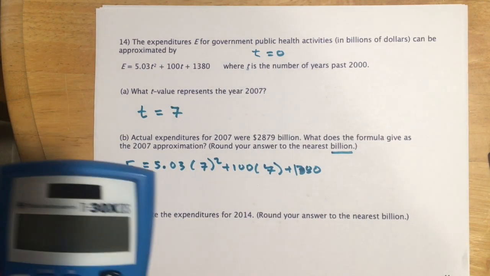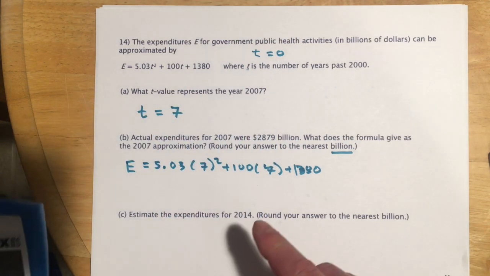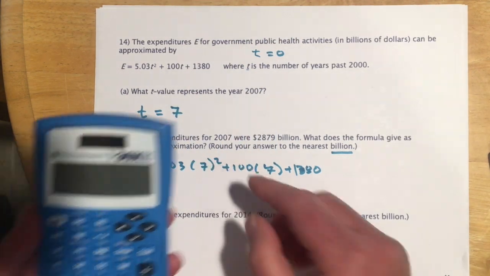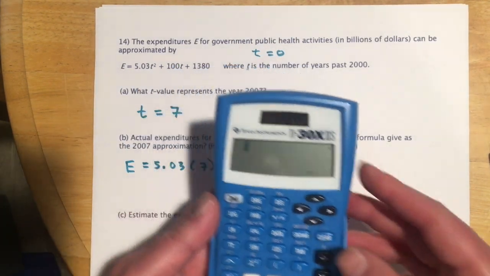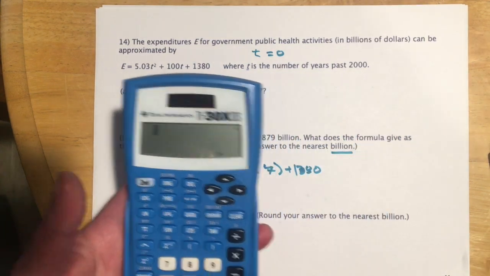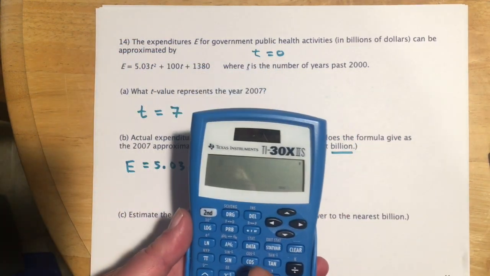And then we just put it in a calculator. It may be that you've never figured out how to square things on your calculator, so I'm going to show the steps. If you know that already, skip past this part.